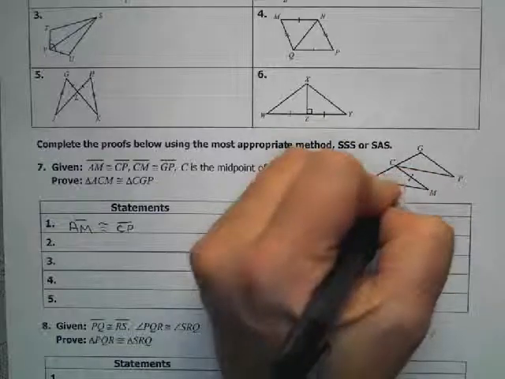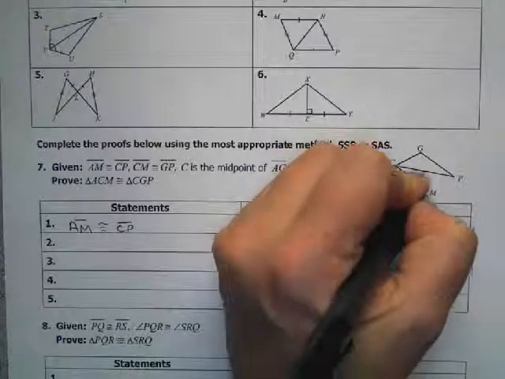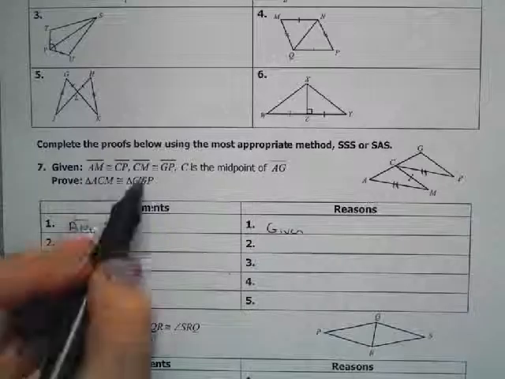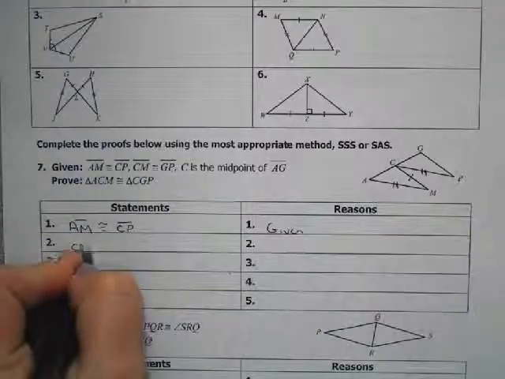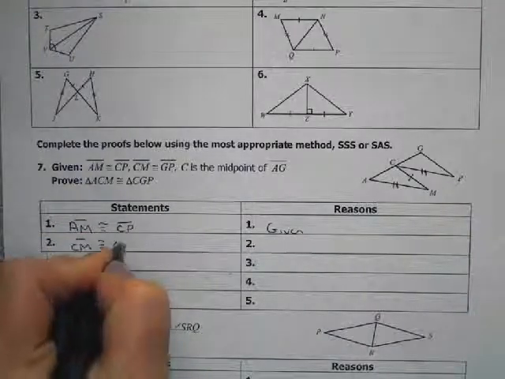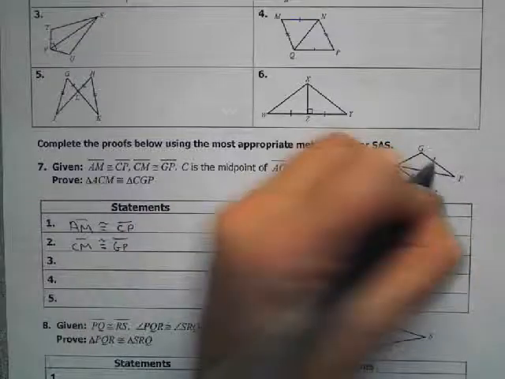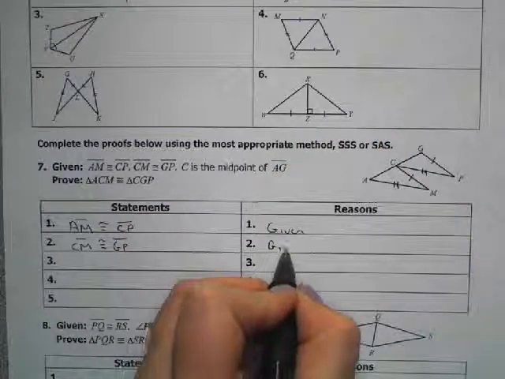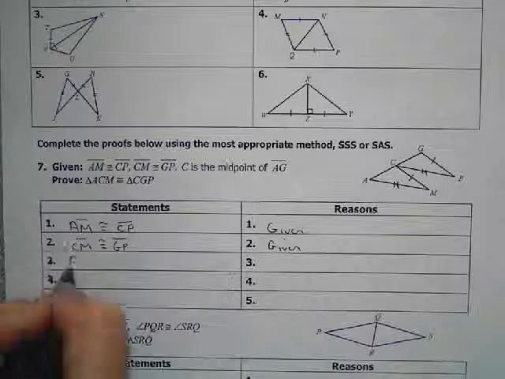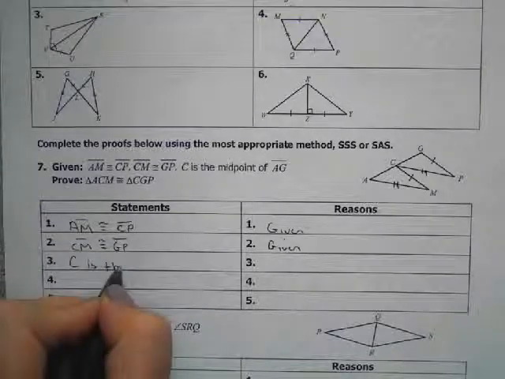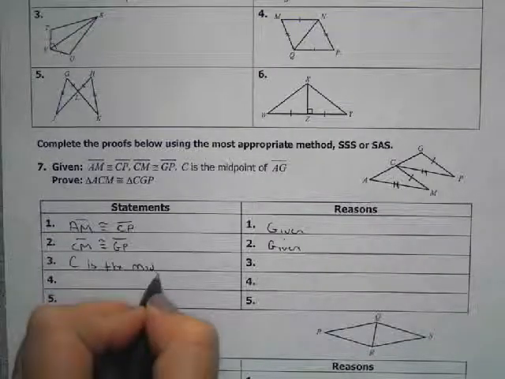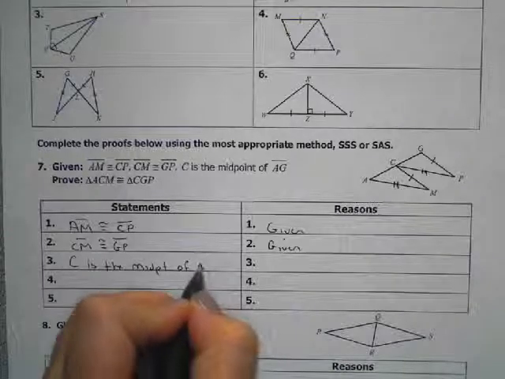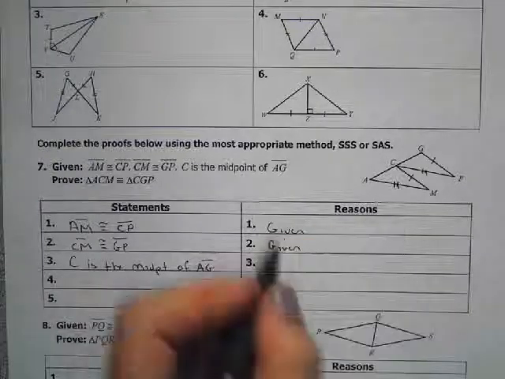Oops, AM and CP. CM is congruent to GP. Again, that's given. And then C is the midpoint of AG, and that was given.